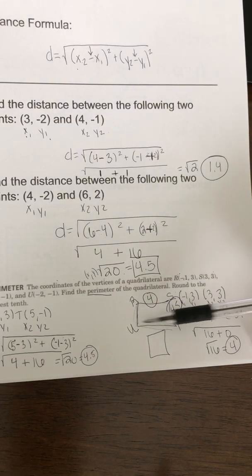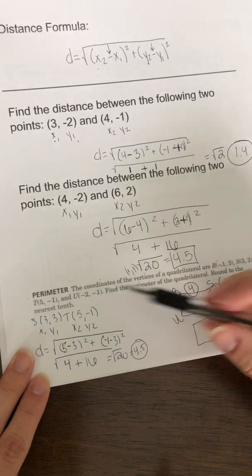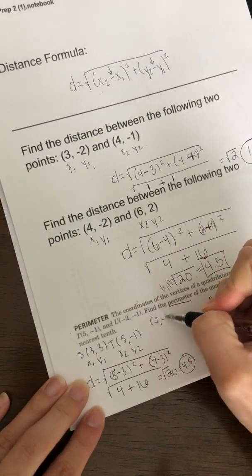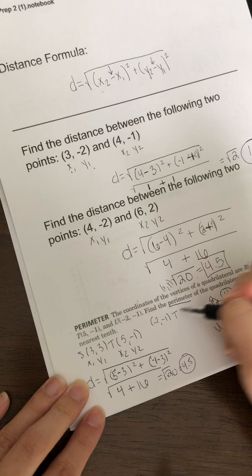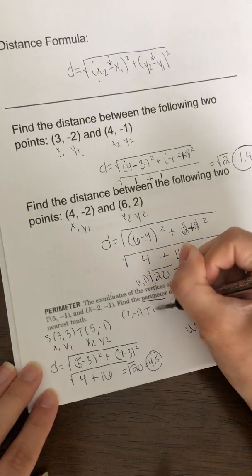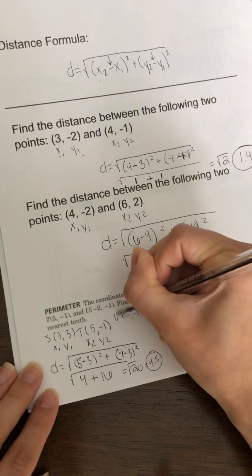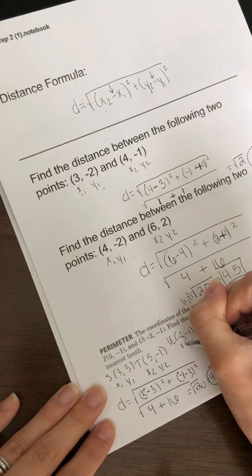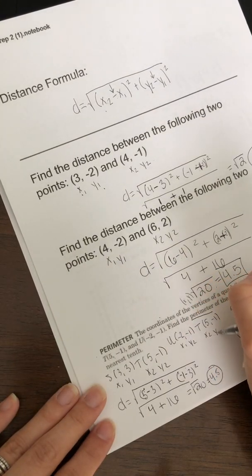Now let's do the length of UT. So U is -2, -1, and it's UT, right? Yep, so T is 5, -1. I'm kind of running out of space here, so I'm squeezing it in.